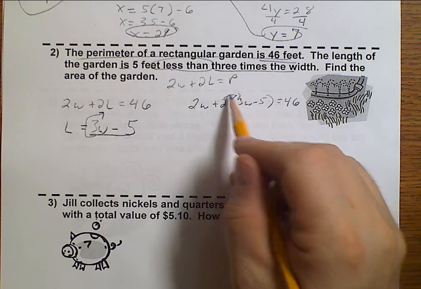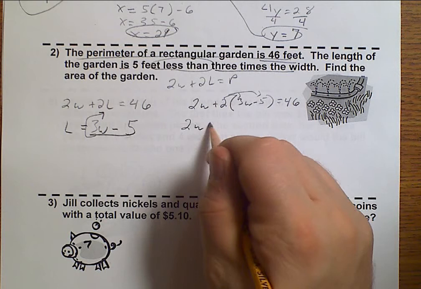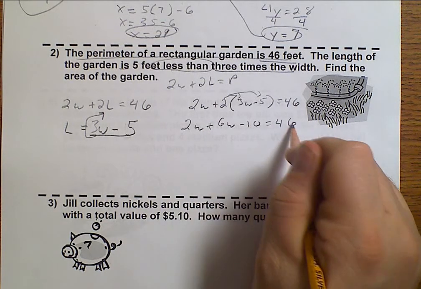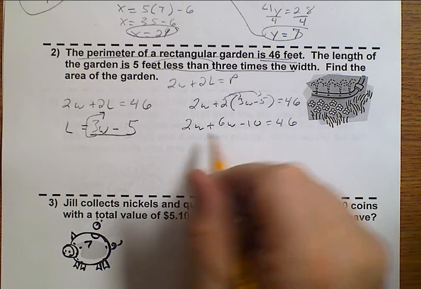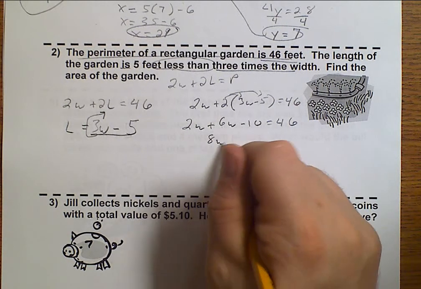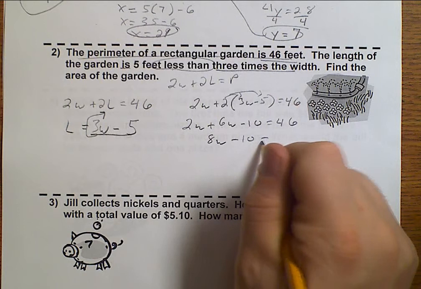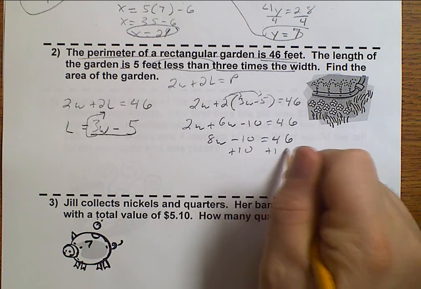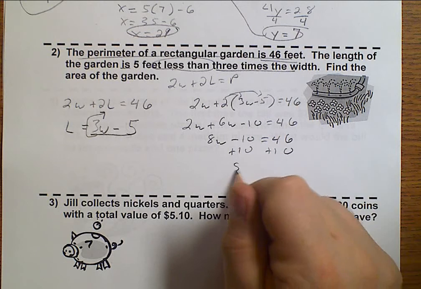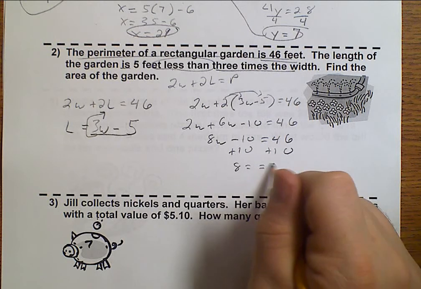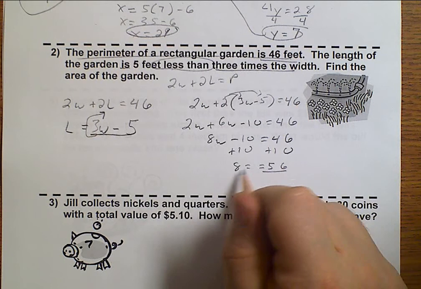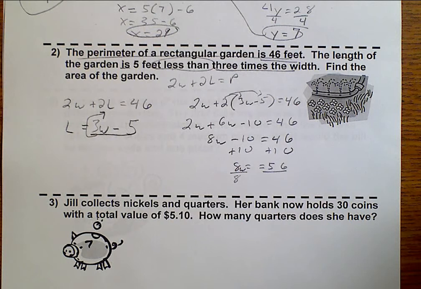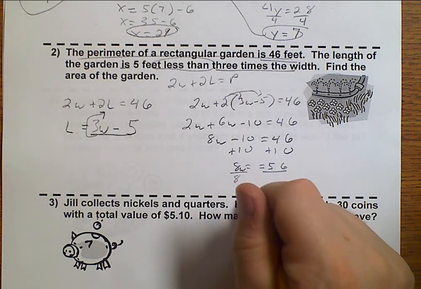Go ahead and distribute. 2w plus 6w minus 10 is 46. 2 plus 6 makes 8w minus 10 is 46. Add 10 to both sides. 8w equals 56. Divide both sides by 8. And we get that w equals 7.